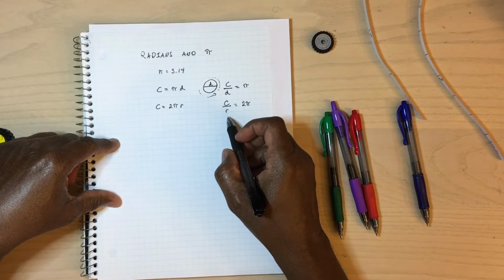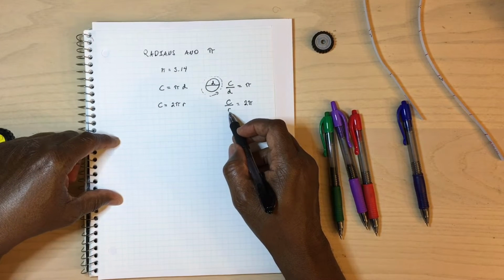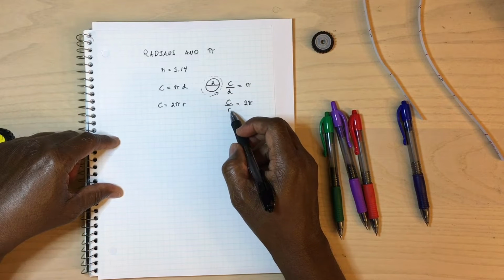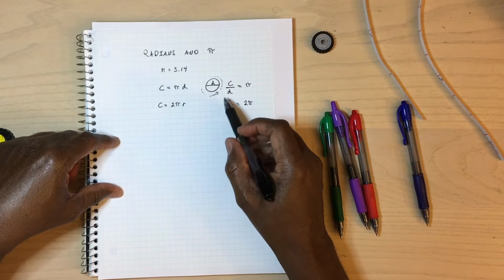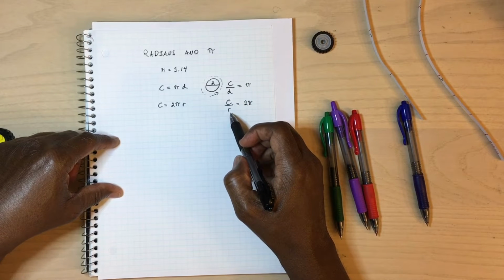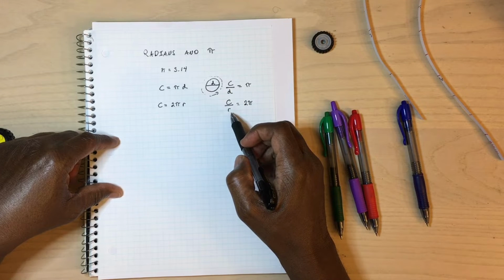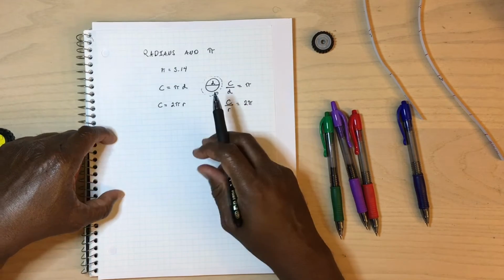So for us, the r here is the thing that is carrying all the units. Same thing with the diameter. So it doesn't matter whether we measure it in inches or we measure it in centimeters, or meters, or kilometers for that matter, notice that the units will cancel and we'll still get the ratio of pi.